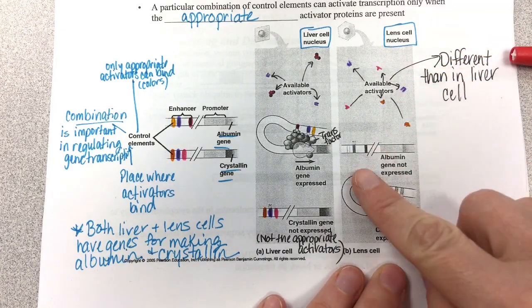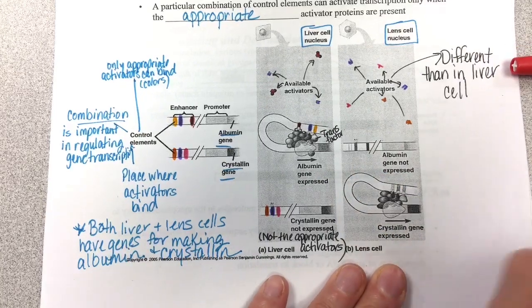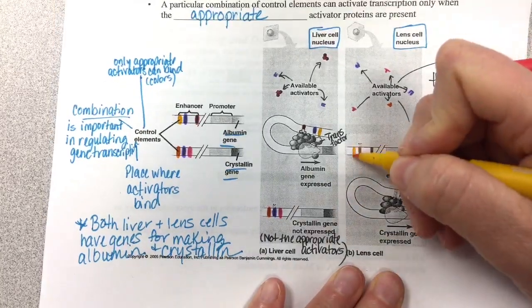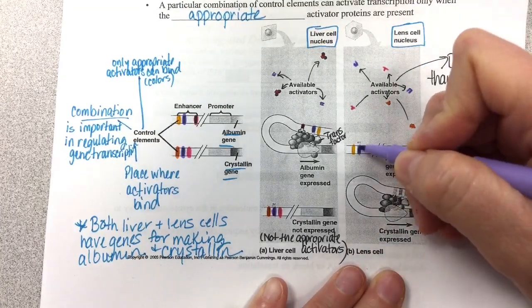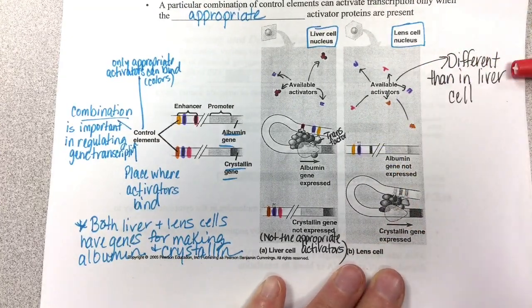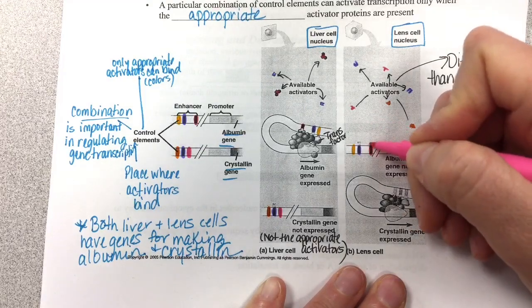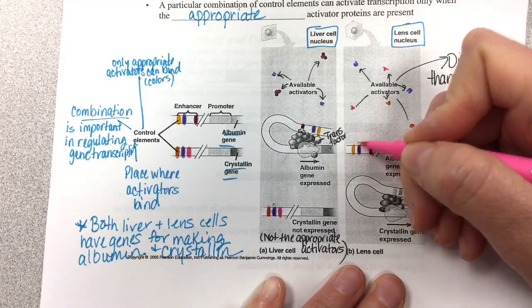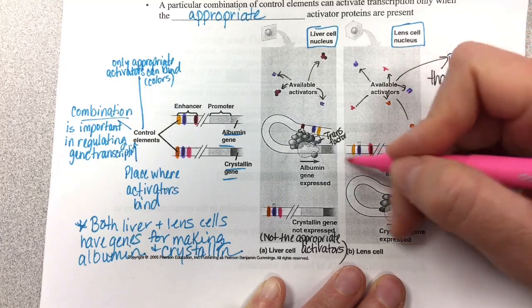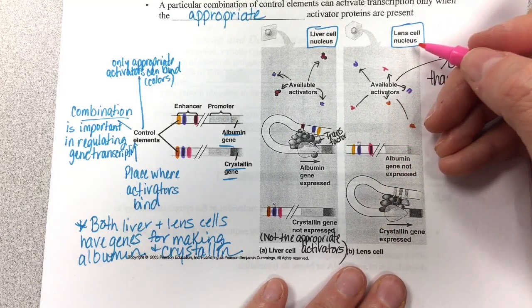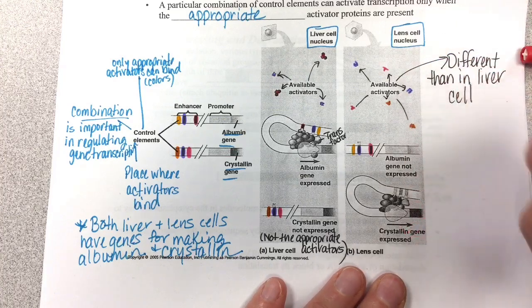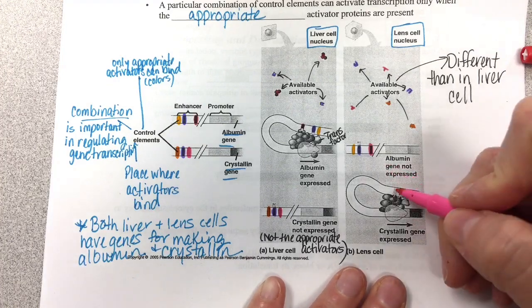Okay, so remember that the albumin gene had the yellow, the purple, and the pink control elements. They only have the purple out of those three. So therefore, albumin is not going to be expressed and made in the cells of your eye. But what is going to be expressed is the crystalline because, again, you have the appropriate combination.